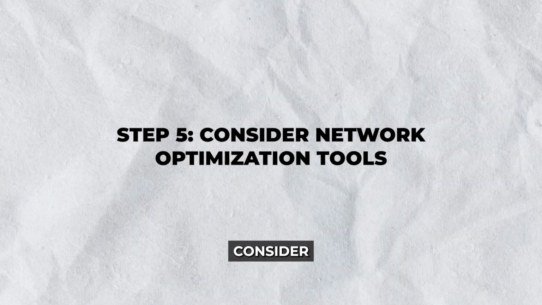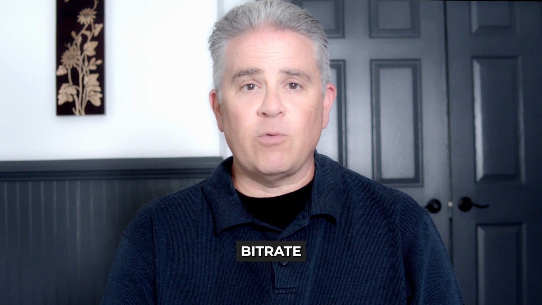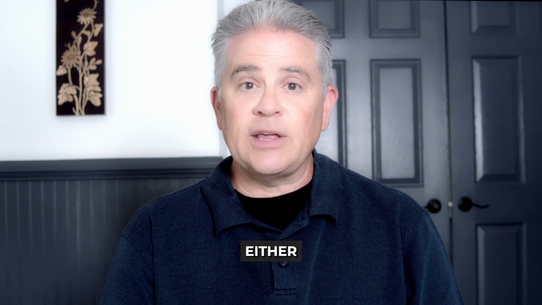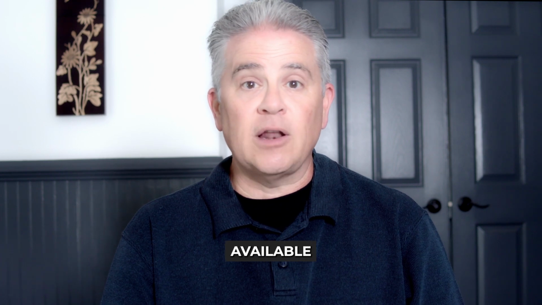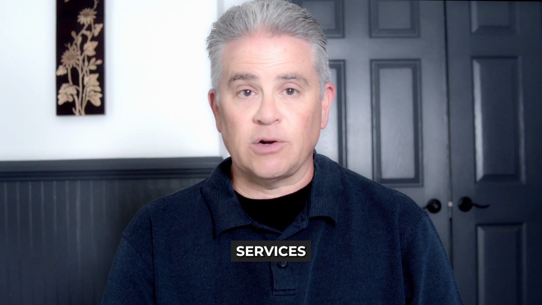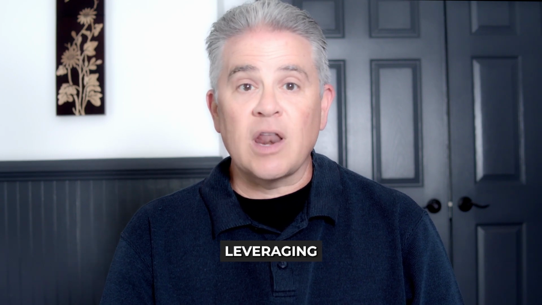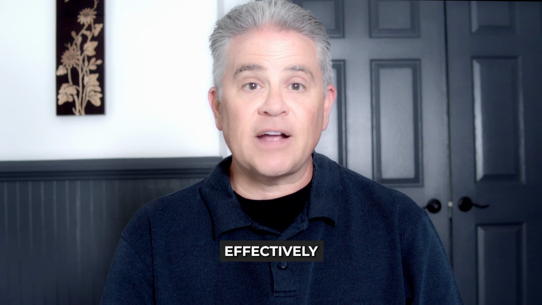Step 5. Consider network optimization tools. If you continue to experience low bitrate issues, consider exploring network optimization tools. These tools, either built into modern routers or available as third-party applications, can help prioritize bandwidth for streaming services. By making YouTube TV traffic a priority, you can ensure you are leveraging your available bandwidth more effectively for an improved viewing experience.